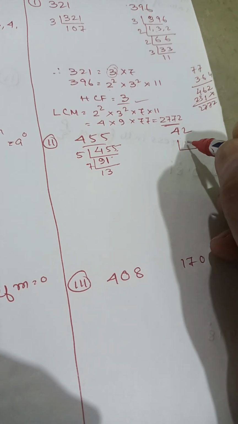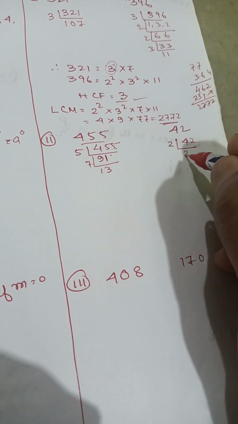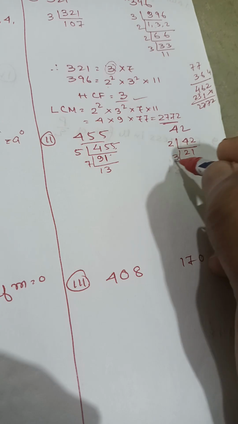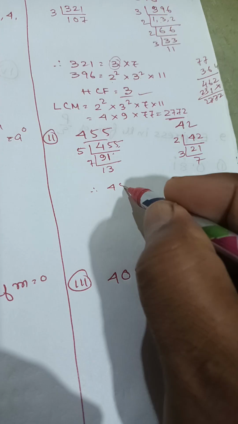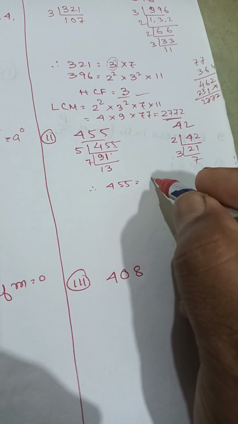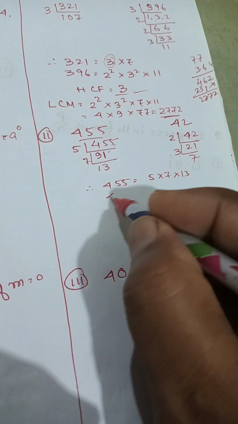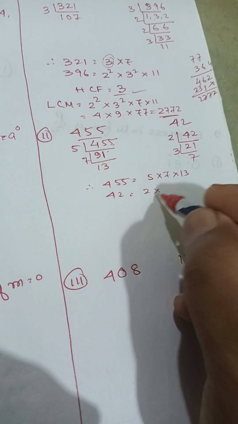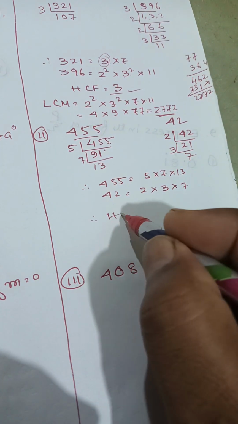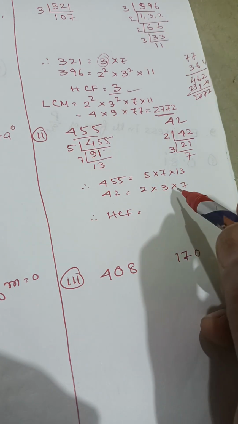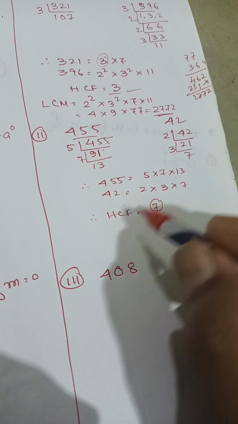Now 42. 42 is an even number. An even number is always divisible by 2. So you write 2 into 21, and now you divide by 3, 3 into 7. Now you write what you have got here. 455 means 5 into 7 into 13, and 42 can be written as 2 into 3 into 7. Therefore HCF will be, you see, the common term here, 7 is common in both, so 7 is the HCF.